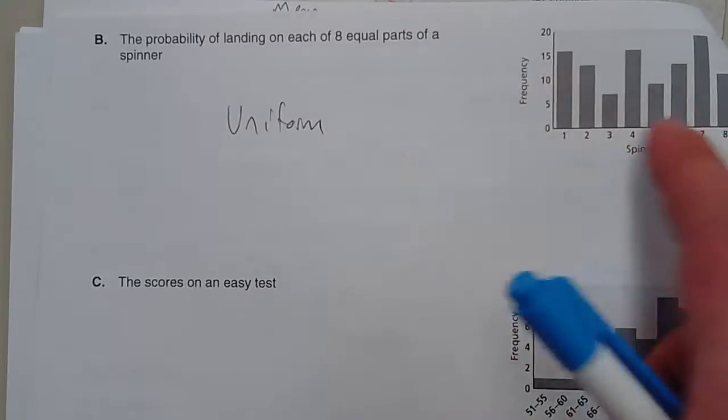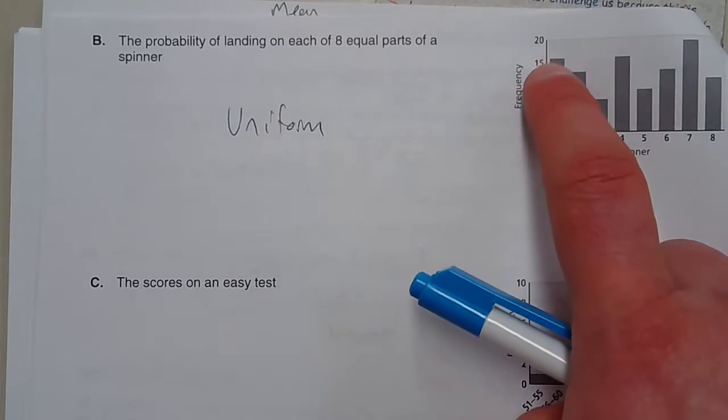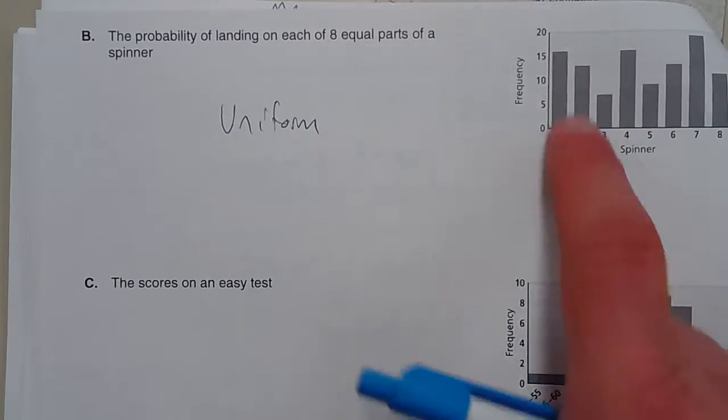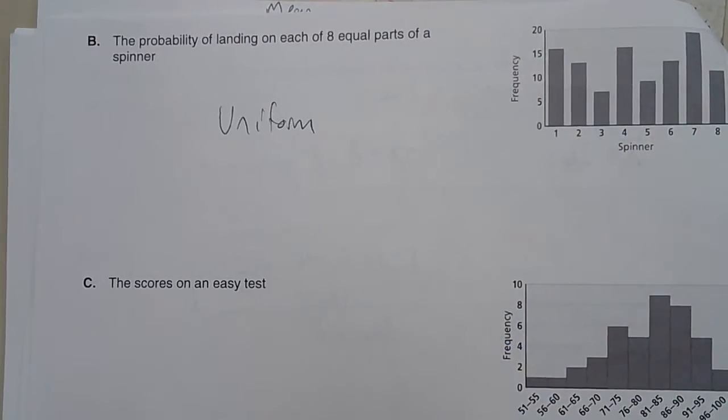I mean, the graph itself is fairly uniform. You're going to get a few that come up a little more or a little less likely just off random chance. But overall, it's pretty flat.